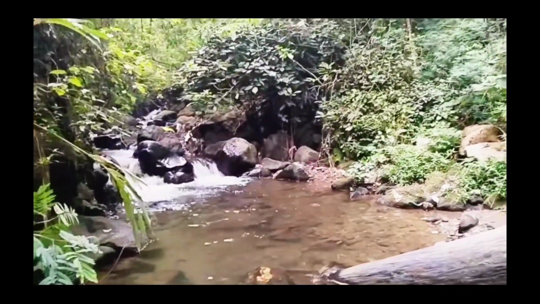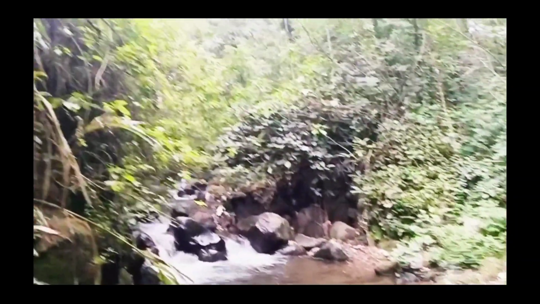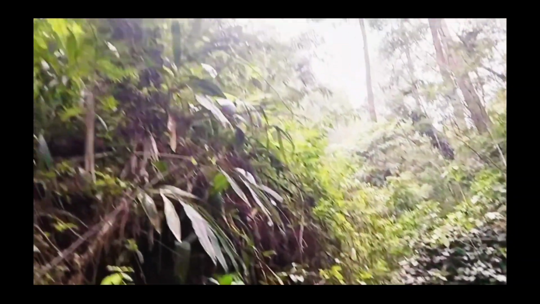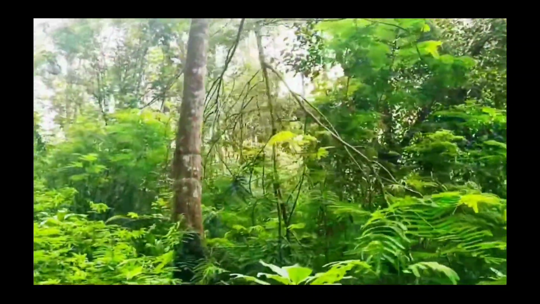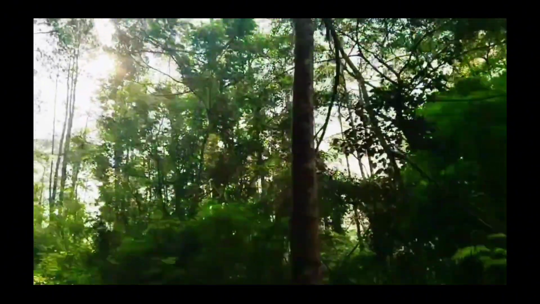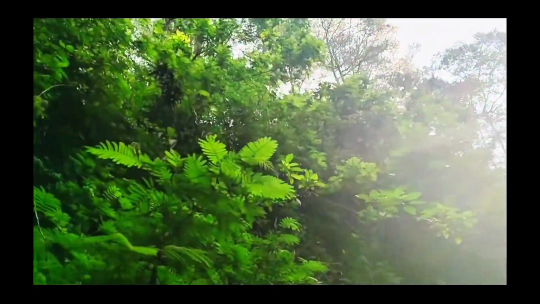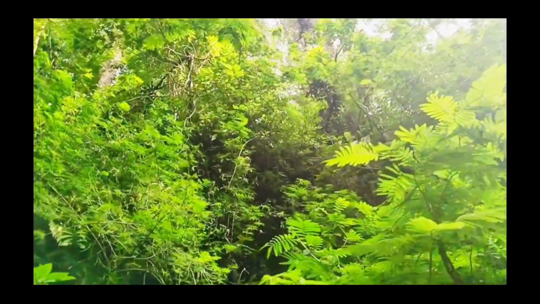Tall canopy. The forest might have a high canopy of trees, with species like teak, mahogany, or tropical hardwoods, depending on the climate. These trees provide shelter and food for numerous organisms. Understory plants. Beneath the towering trees, there would be a variety of smaller trees, shrubs, and vines. These plants thrive in the filtered sunlight and contribute to the diversity of the ecosystem.